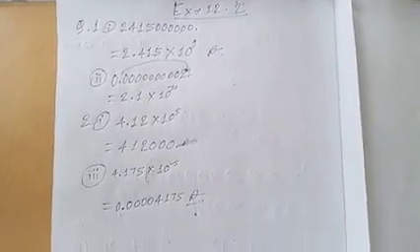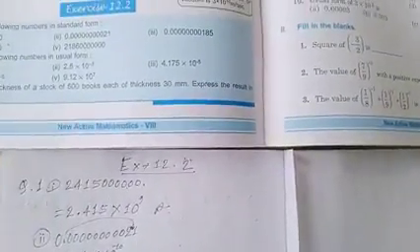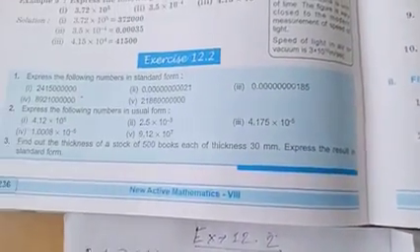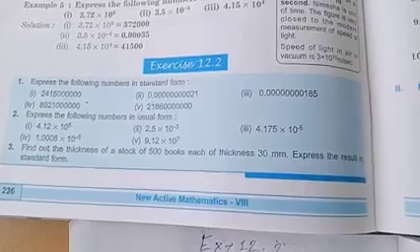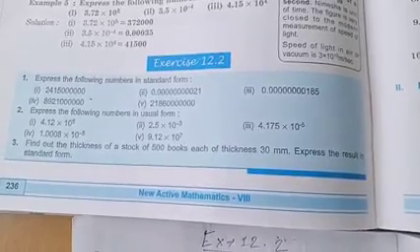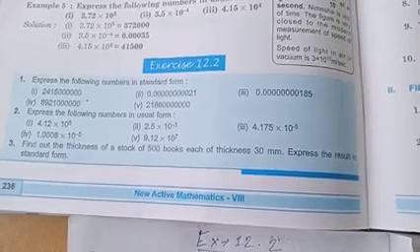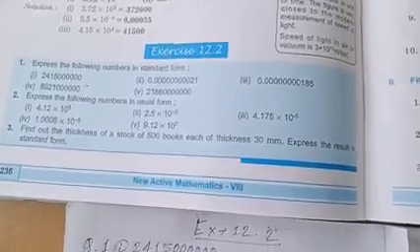Hence it is over. I expect all of you will solve exercise 12.2 completely by yourself now, the remaining questions only, and that's all.